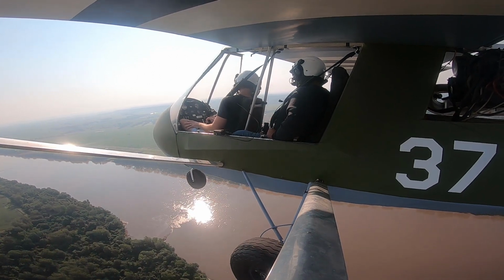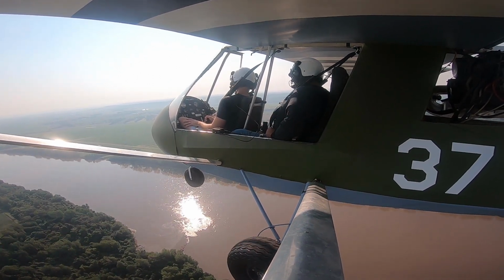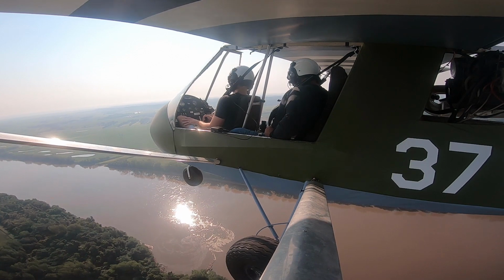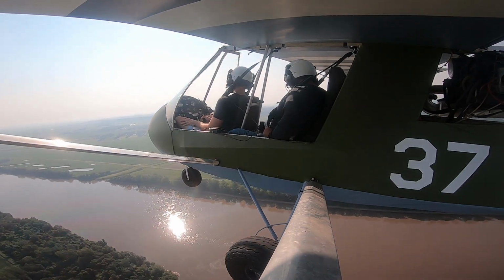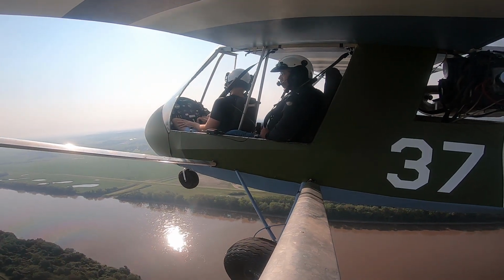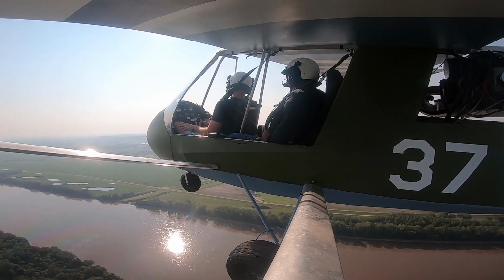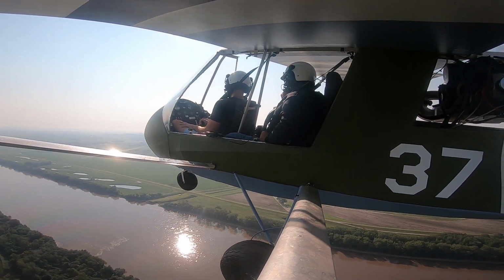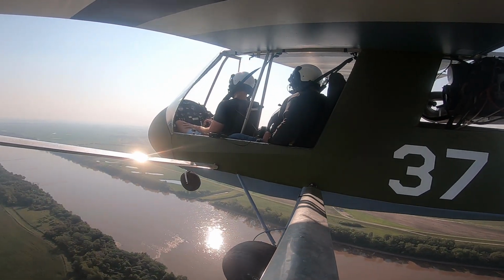Coming off of that rock dike right there. What an awesome way to see this river. The river's constantly changing and we're always trying stuff to see what works and what doesn't.